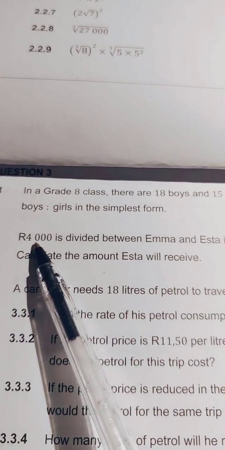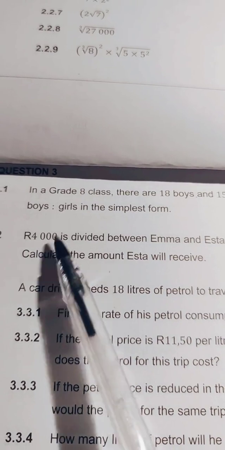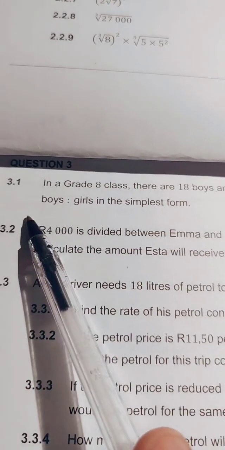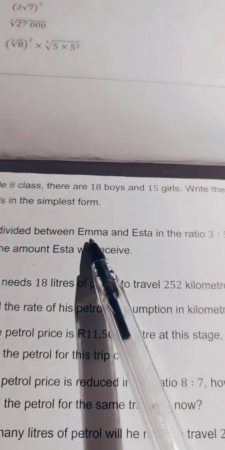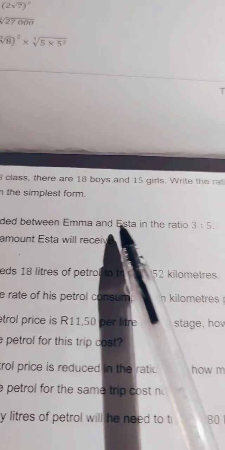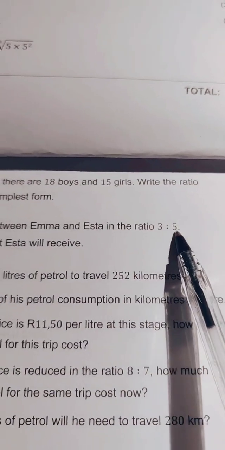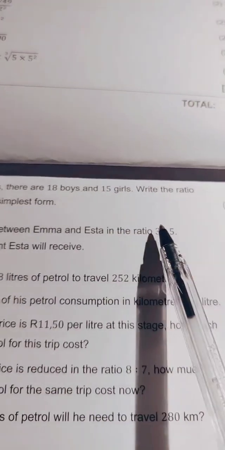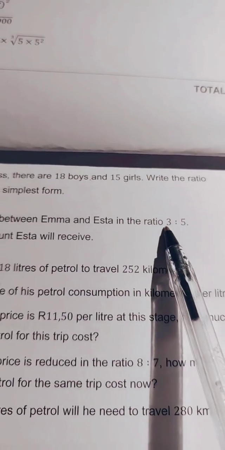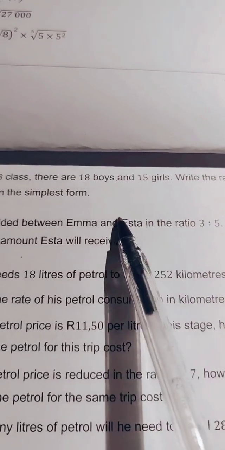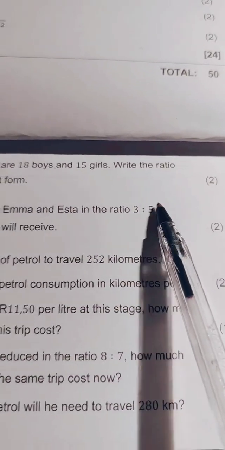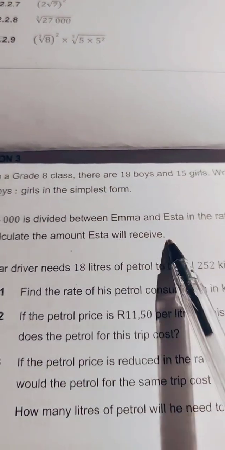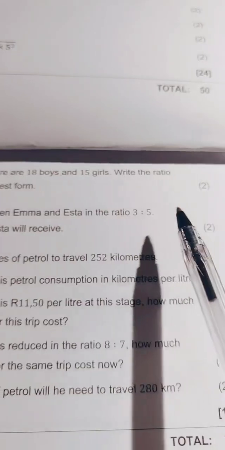This question has to do with dividing a given quantity, an amount of money, between two people in the ratio 3:5. Emma will receive 3 parts of the money, whereas Esther will receive 5 parts of the money. So the question is, calculate the amount Esther will receive.